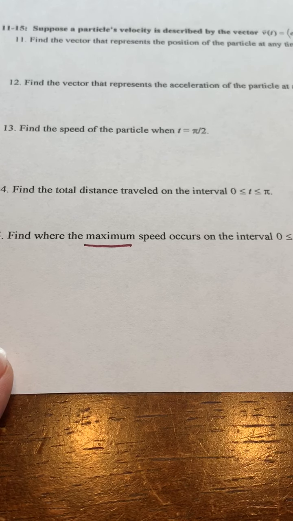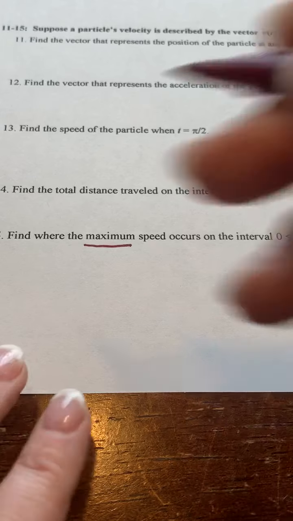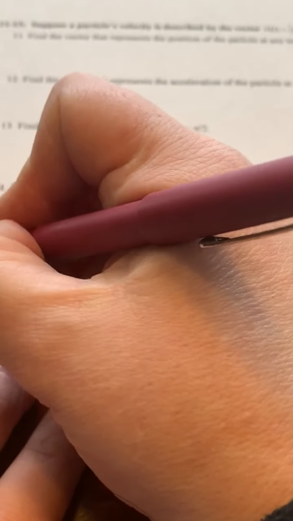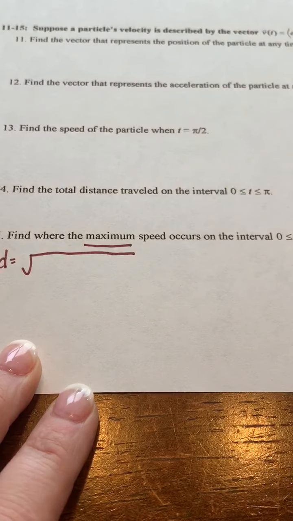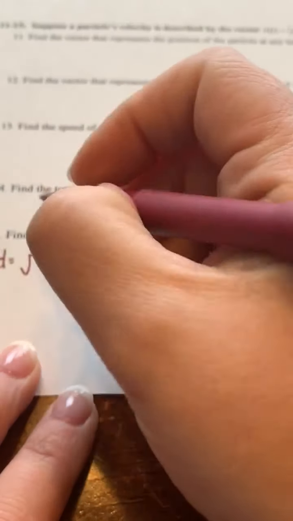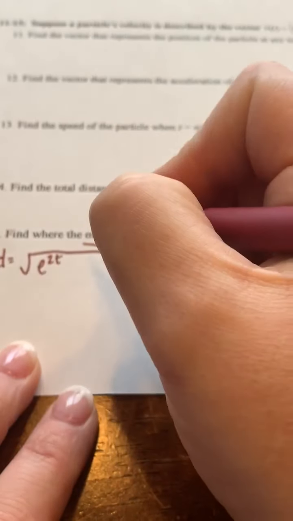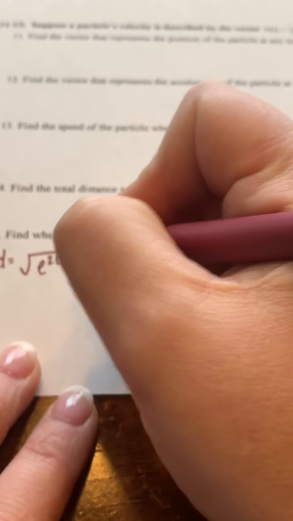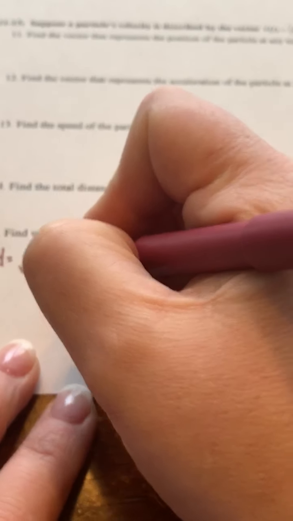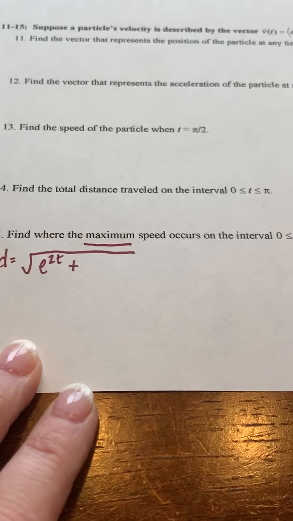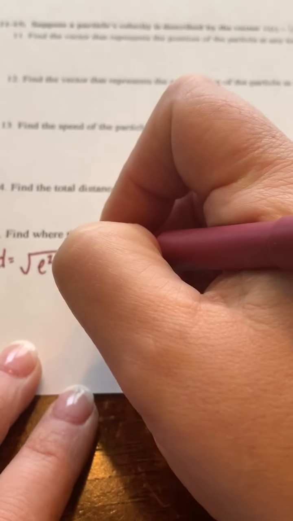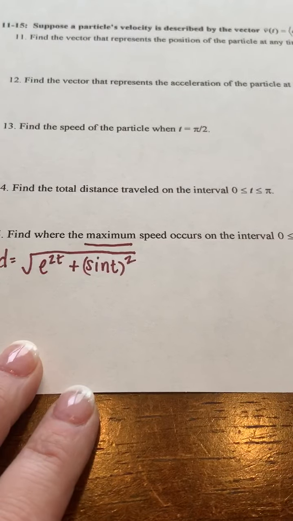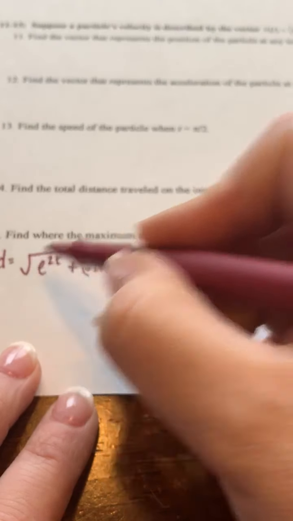Because speed is the magnitude of velocity, speed is equal to the square root of the x component of velocity squared plus the y component of velocity squared, which becomes e^(2t) plus sine of t squared.